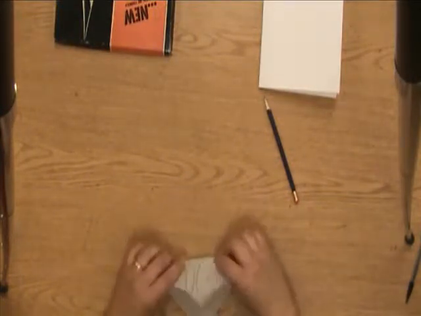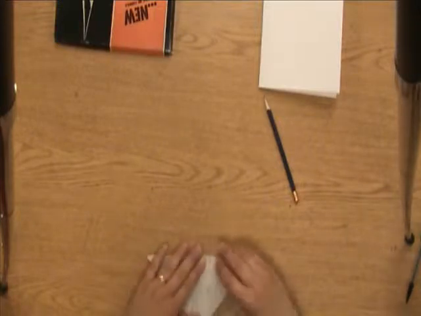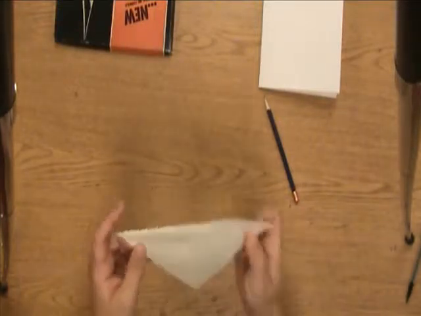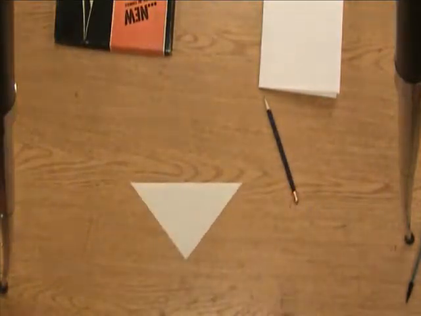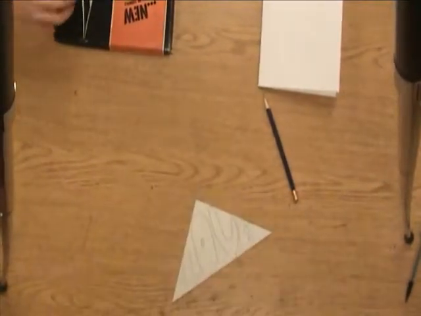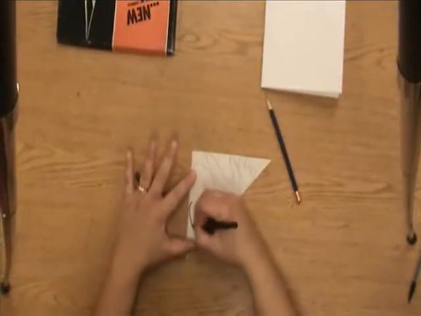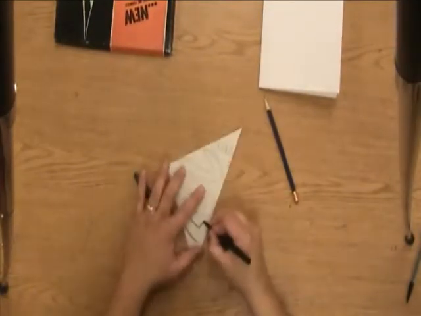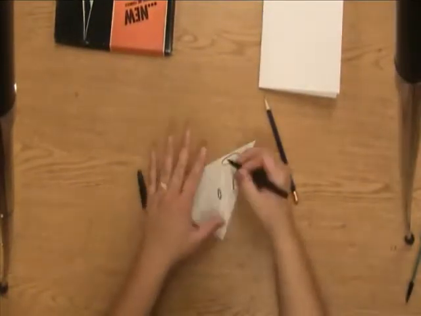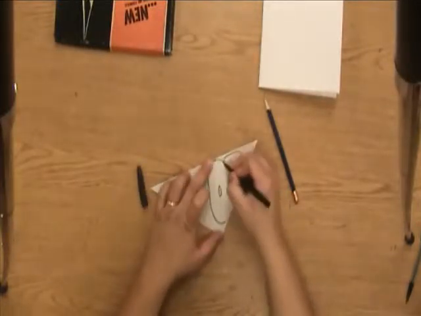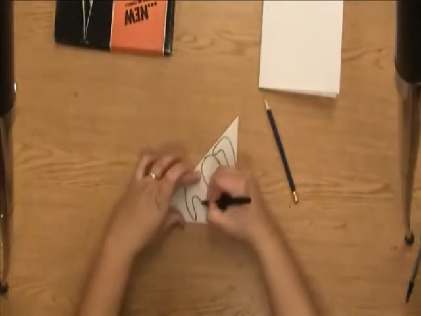Then what you're going to do is fold it over. You're going to fold it backwards. Once you've folded it over, you'll be able to flip it over, and you can't quite see through the tracing paper. So then you need to trace over your pencil lines with a felt tip pen. That way, when you flip it over, you're going to be able to see the letters on the other side.